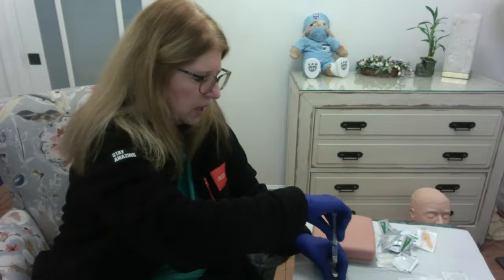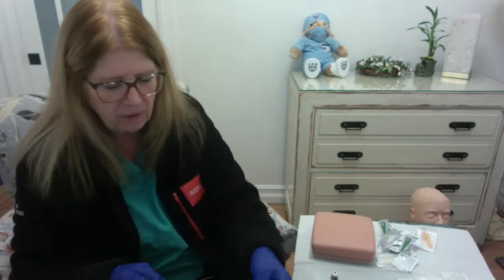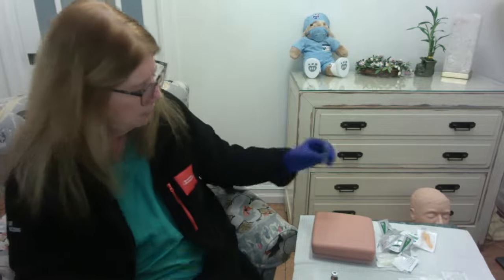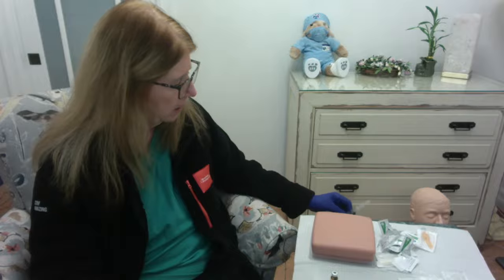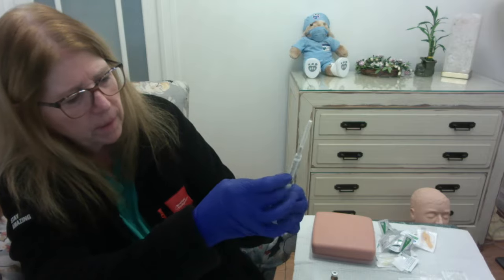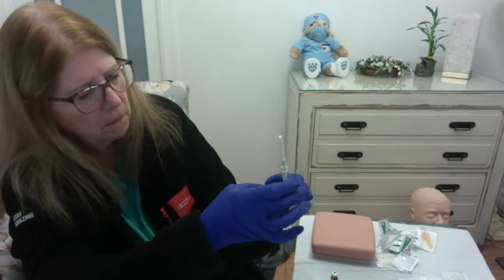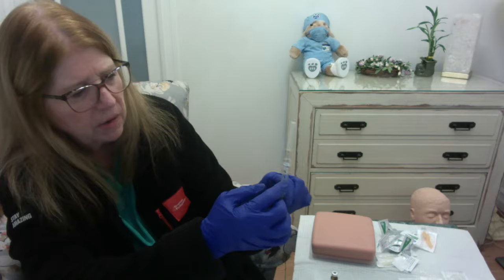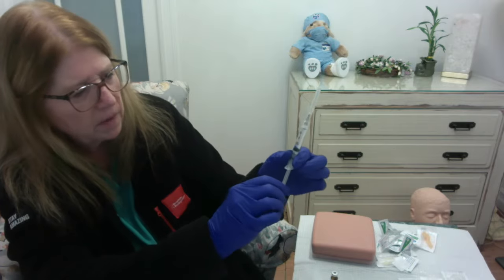So let me take this needle out and let me safely recap this, okay? And let me do a little bang here. See if I can move that air up to the top. If not, I'm going to do the flick, and I'm going to get that air to move to the top, which it has. That bubble down at the bottom has disappeared, but now I have air up at the top.